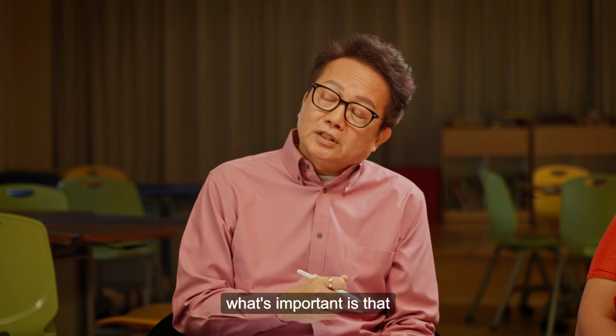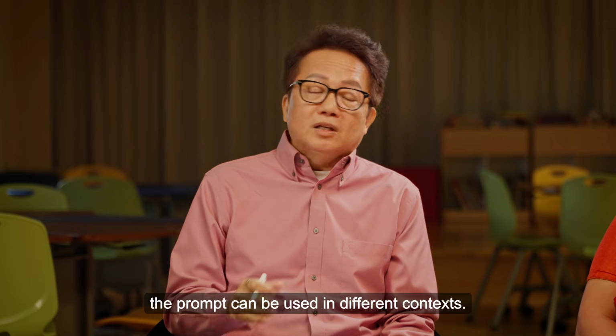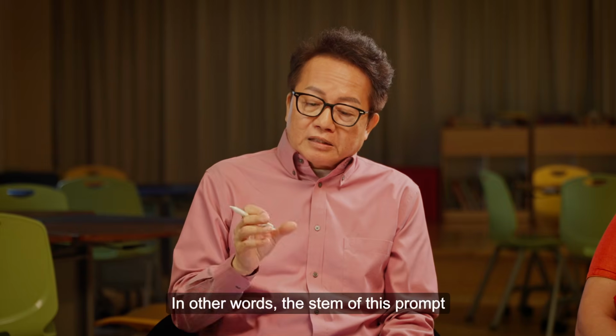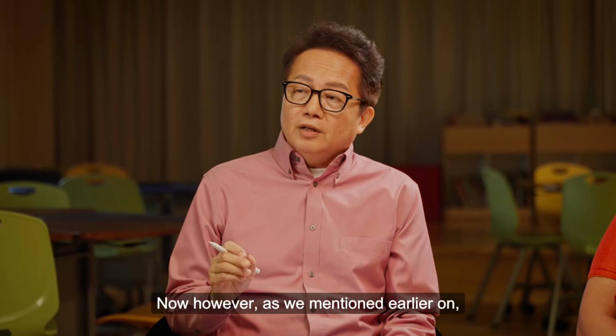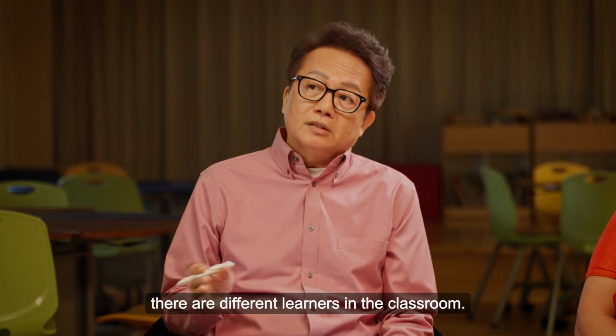Now, however, to do that, I think what's important is that the prompt can be used in different contexts. In other words, the stem of this prompt needs to be sufficiently generic. Now, however, as we mentioned earlier on, there are different learners in our classroom.